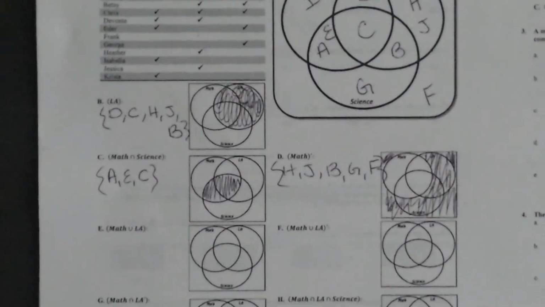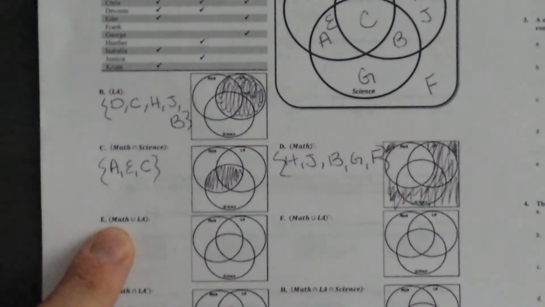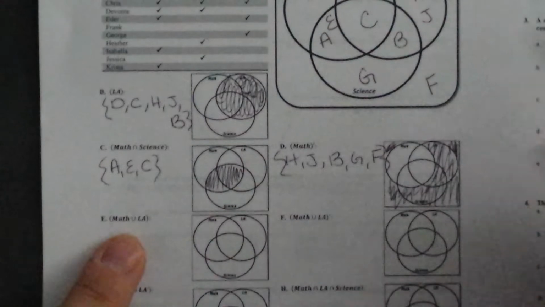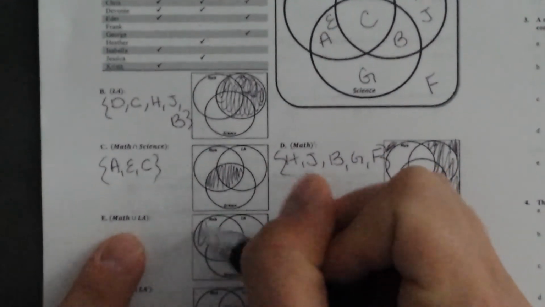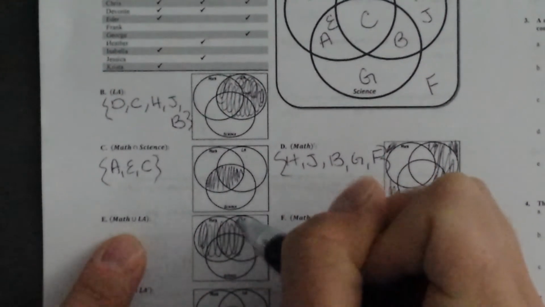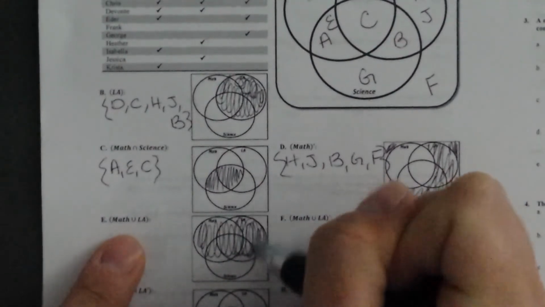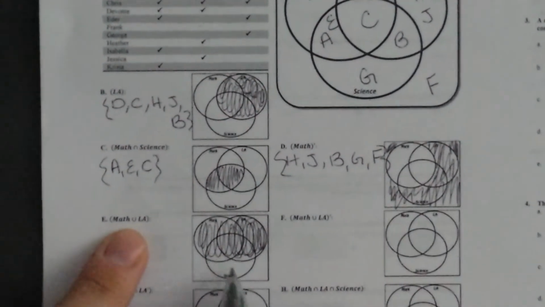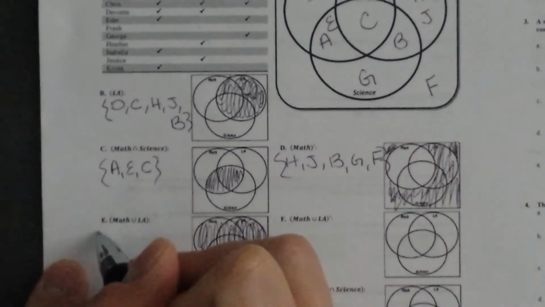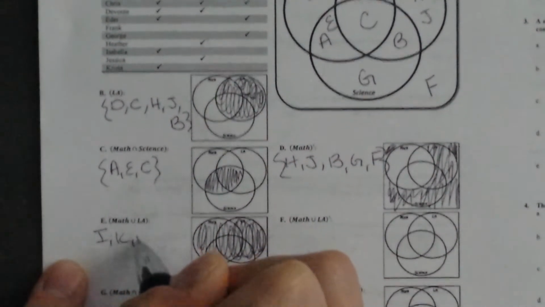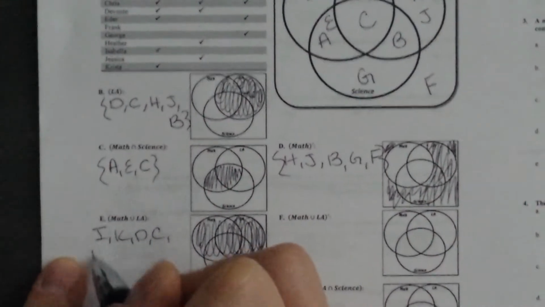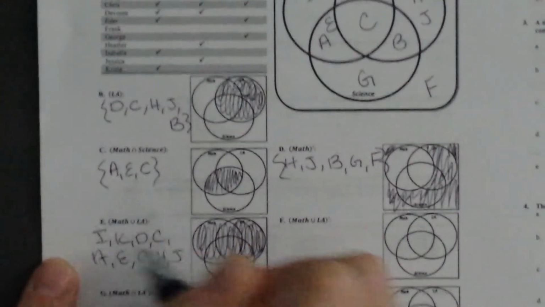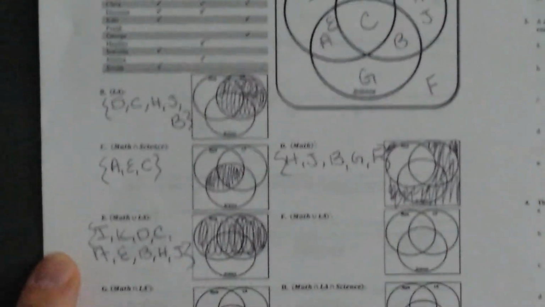And then next up, we've got math, union, language arts. So again, union means or. That means everything in the math and everything in language arts, including the overlapping science part, because again, it doesn't say anything about no science. So everybody up here, we've got a lot of people. I, K, D, C, A, E, B, H, and J. And again, don't forget your little squigglies.